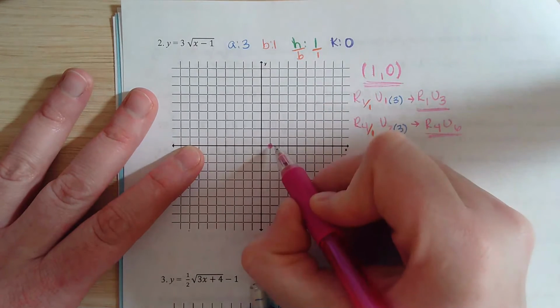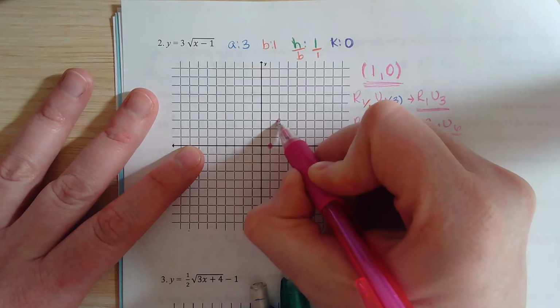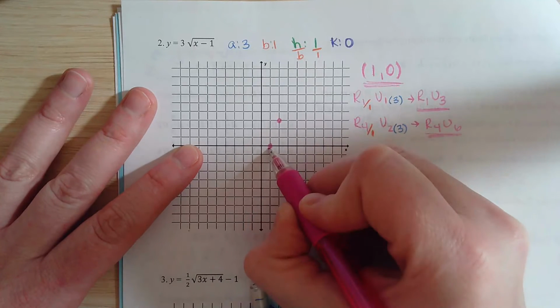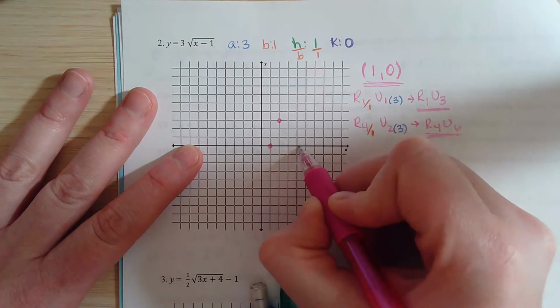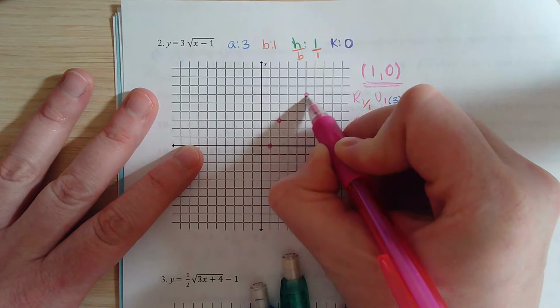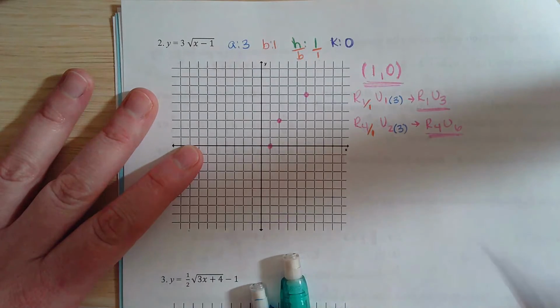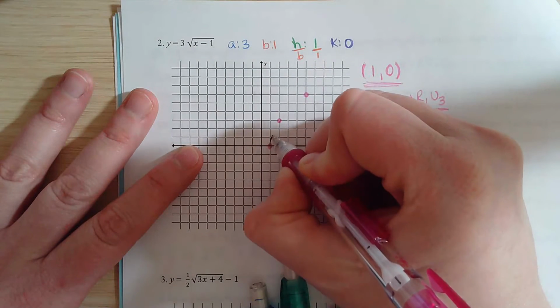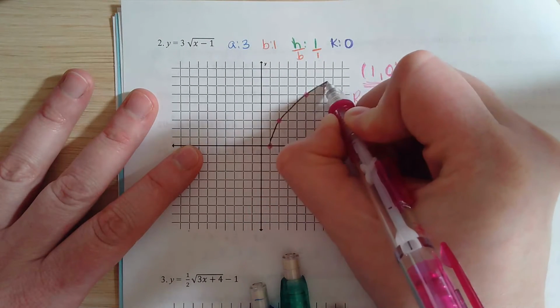And then from this point, I'm going to go right 1, up 3. Go back to my starting point. I'm going to go right 4: 1, 2, 3, 4, and up 6. 3, 6. I'm going to plot that point. I'm going to graph that, connect those points. Remember, we're starting and just following that line, making it a curve.